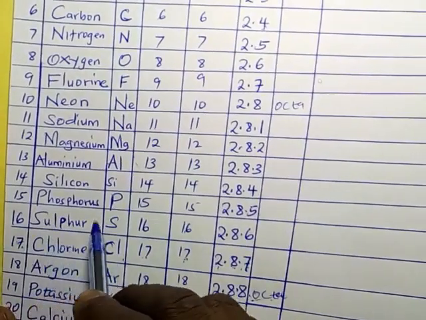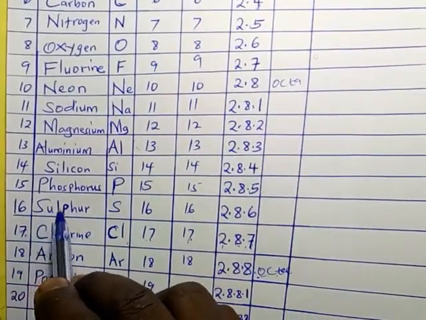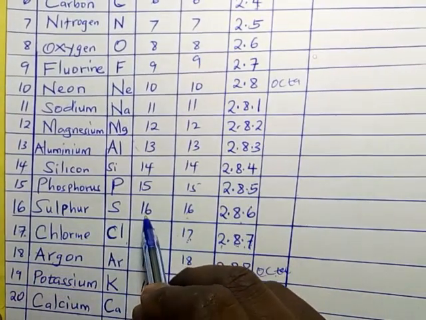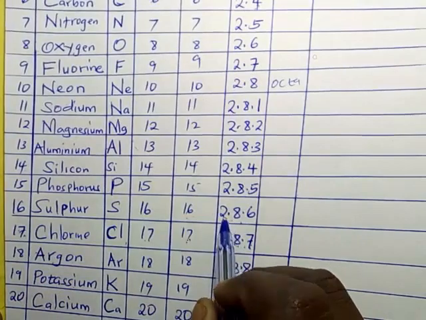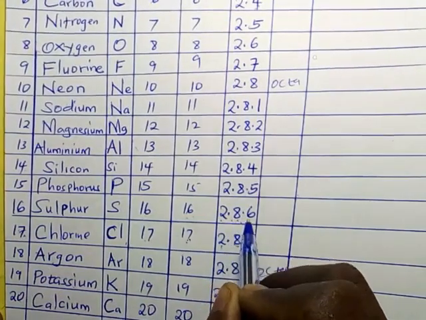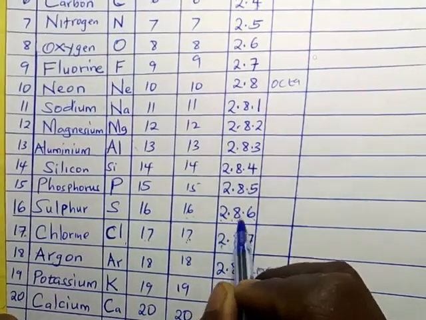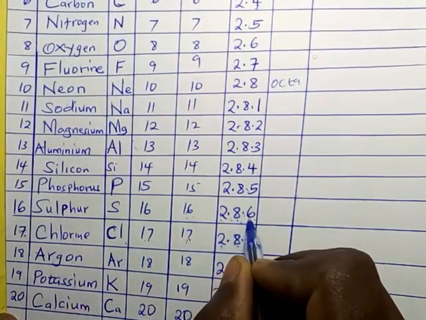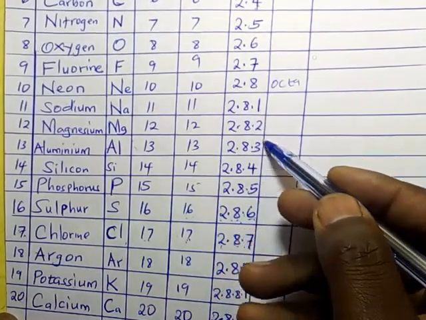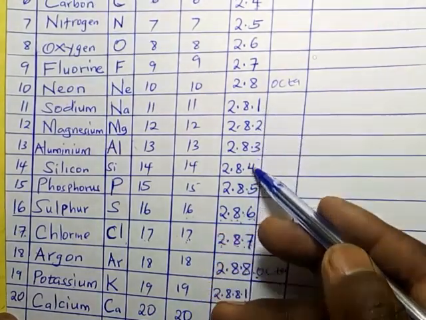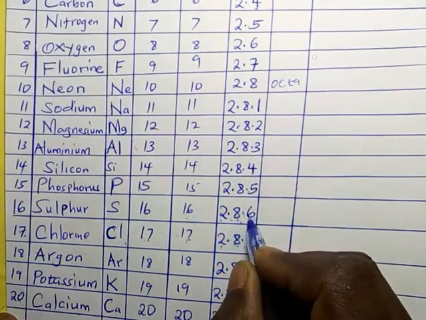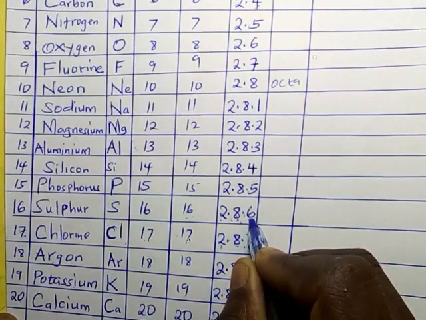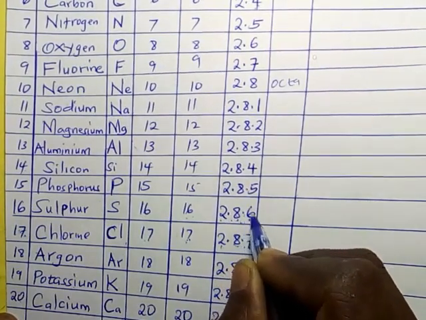If sulfur is atomic number 16, it has 16 protons, 16 electrons, and the electron configuration is 2, 8, 6. How will it react? How does sulfur become stable? We consider the electrons in the outermost energy level. Sulfur has 6 electrons in the outermost energy level. So what will happen? Will it lose 6 electrons to be stable, or will it gain 2 to be stable?